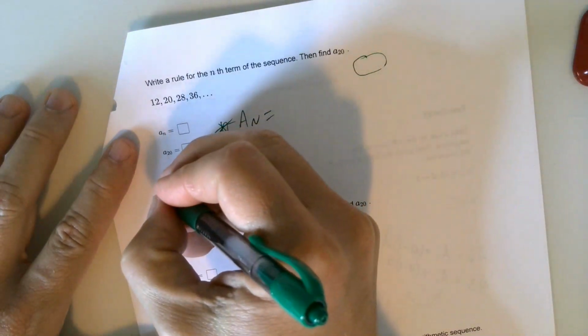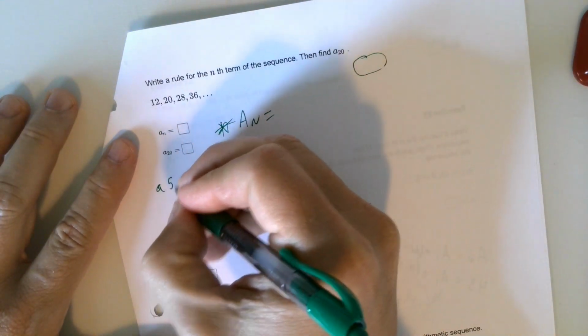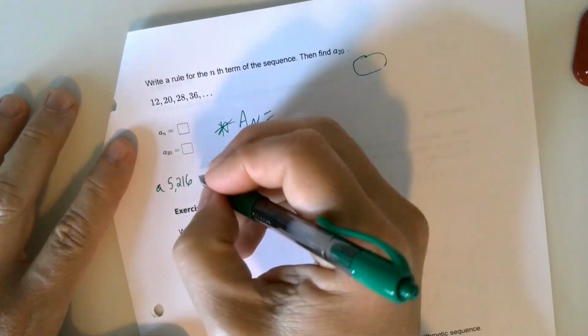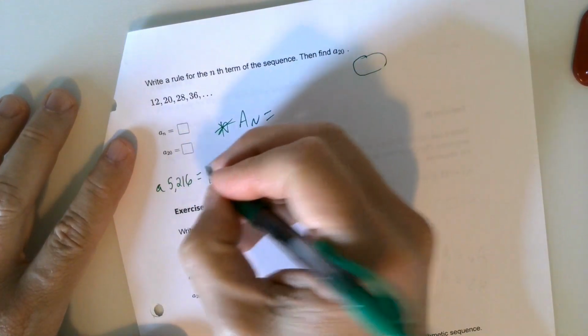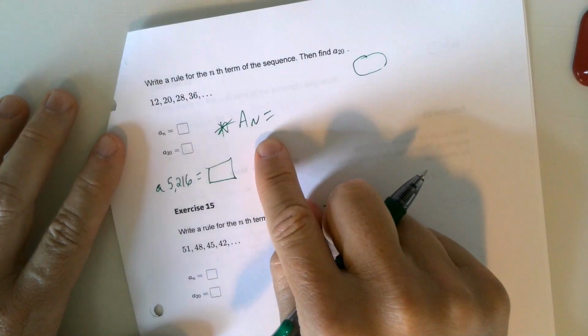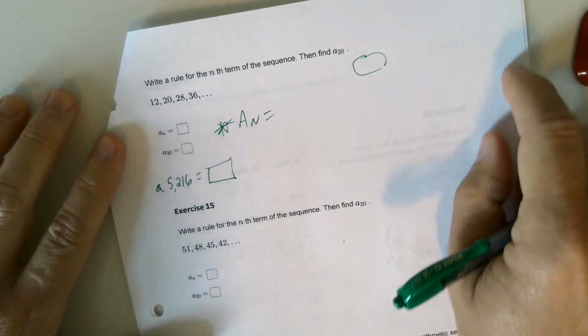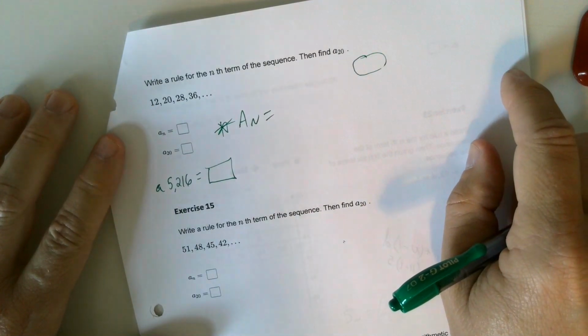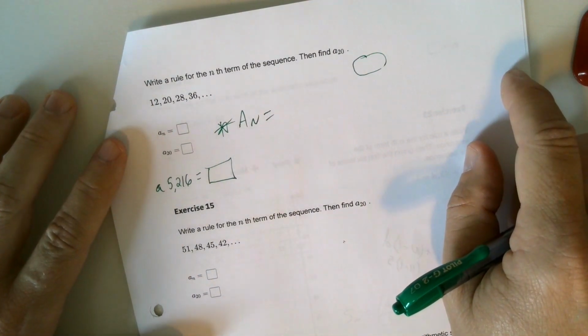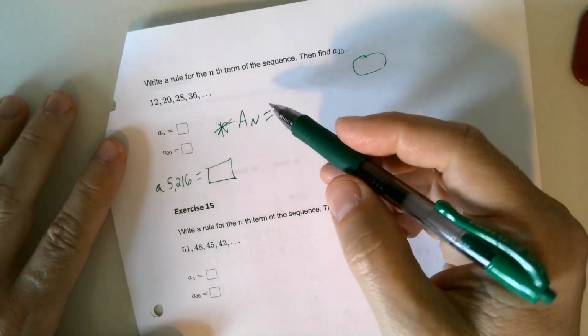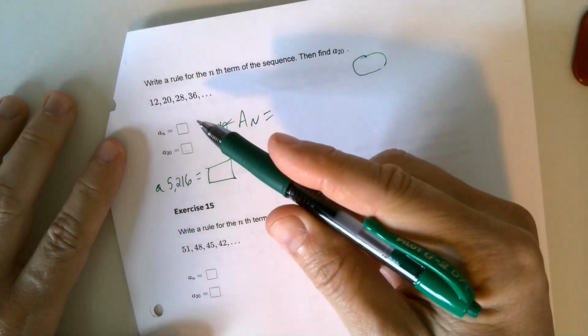So that if I said, what is a sub 5,216 equal to, you could just use that formula. Because trying to add 5,216 times sucks. That would be bad. Okay, so I'm going to go ahead and at least start this one for you.